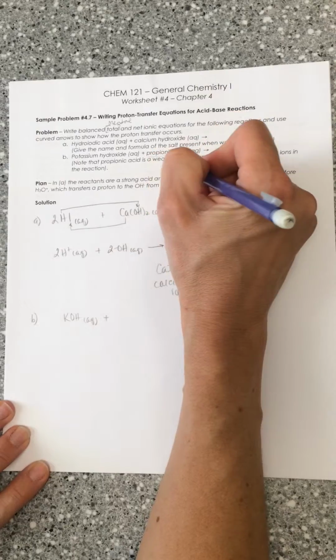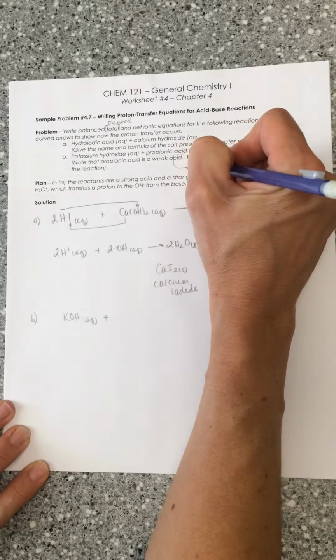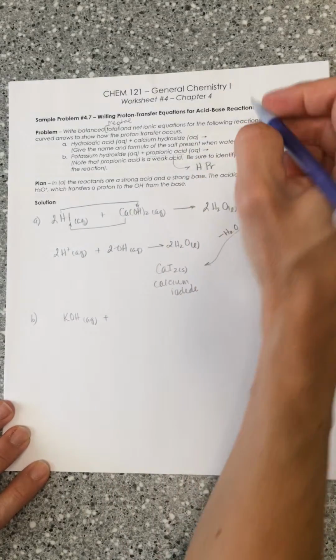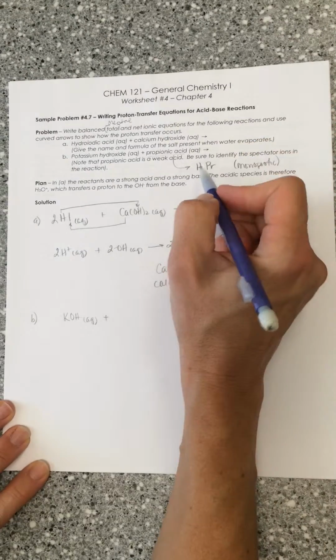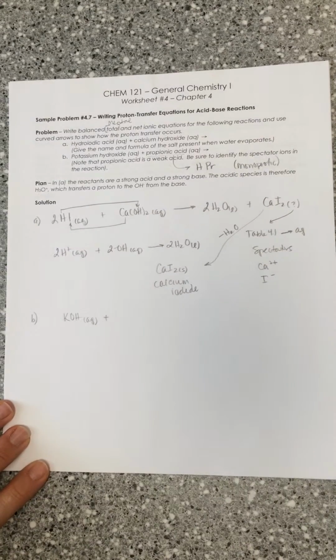So just as an abbreviation, here's what I'm going to write for propionic acid. I'm going to write H, and then I'm going to write PR. Because I know that this is a monoprotic acid, I'm just going to show the 1 proton, and then this is the rest of the molecule that I'm just going to abbreviate PR. And why that's important is I don't want to have to rewrite all the atoms.